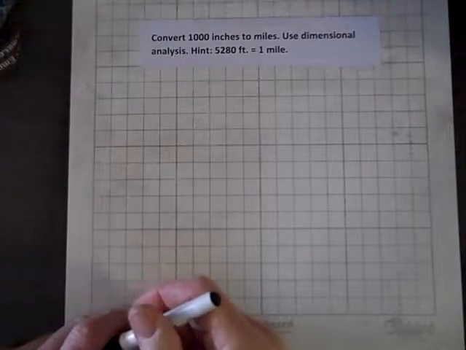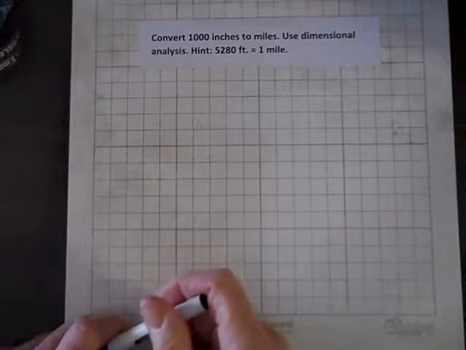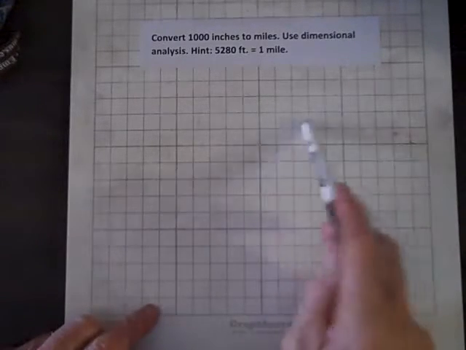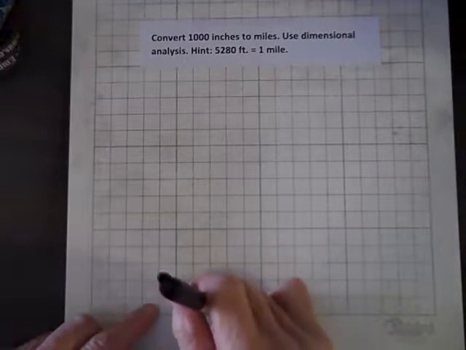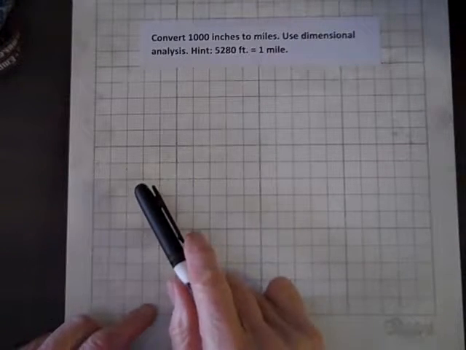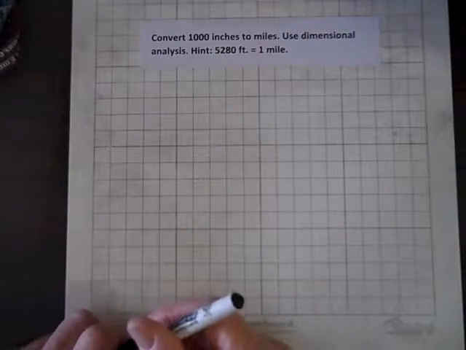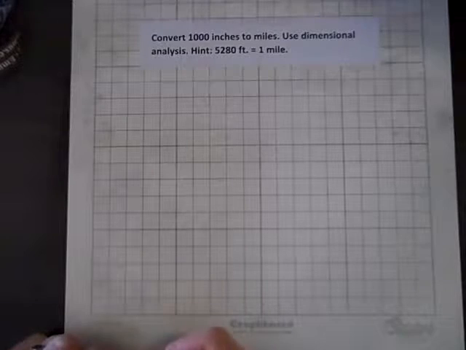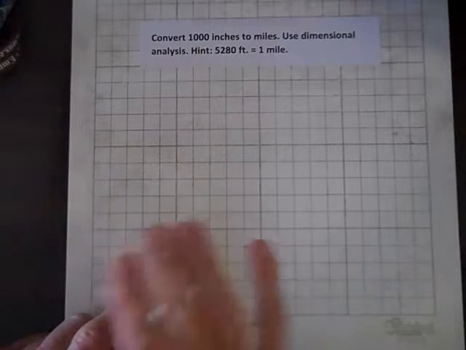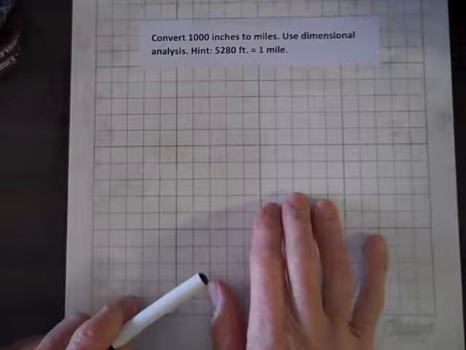Okay, so we're going to convert 1,000 inches to miles, and we're going to use dimensional analysis, and we're going to use unit multipliers, which are just forms of 1 that enable us to get rid of the units we do not want and attain the units we need.